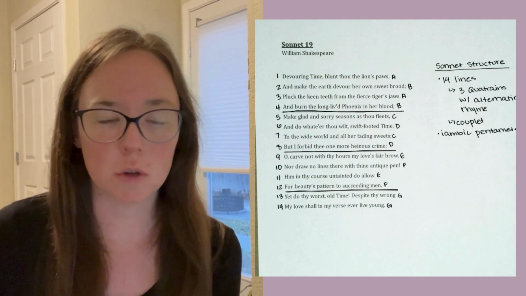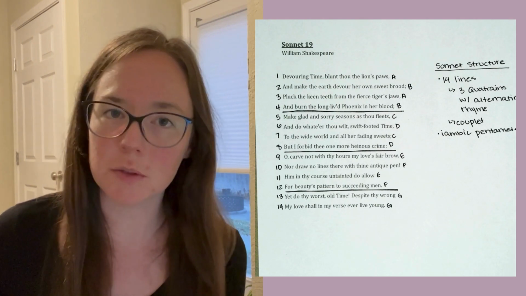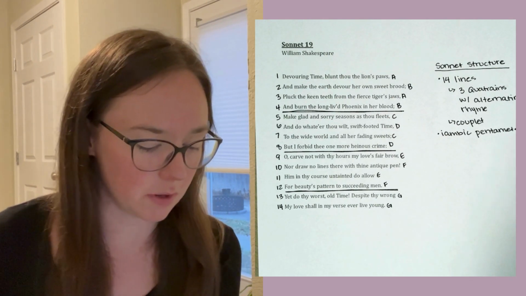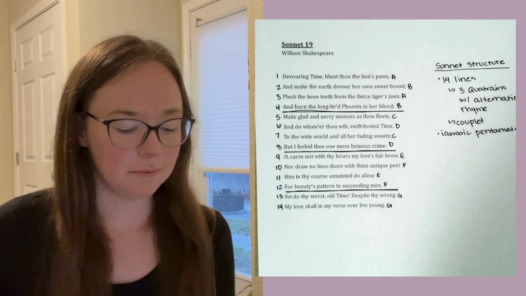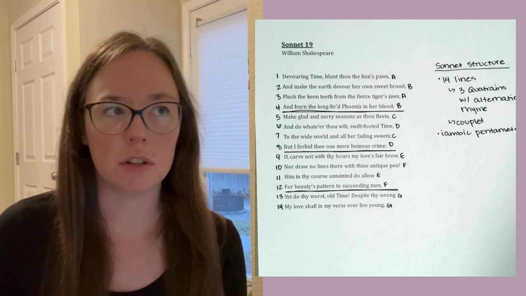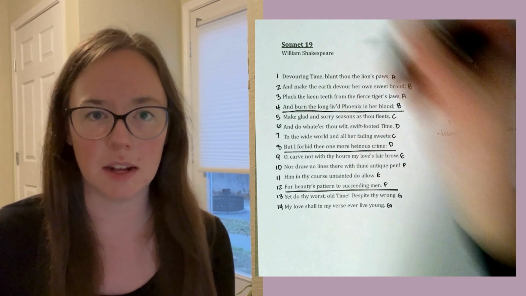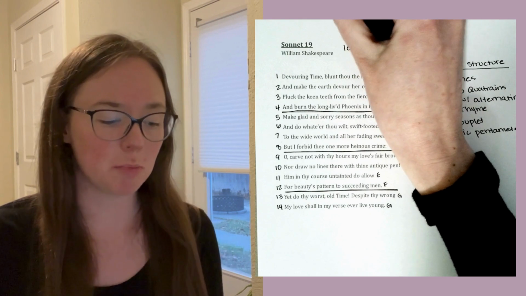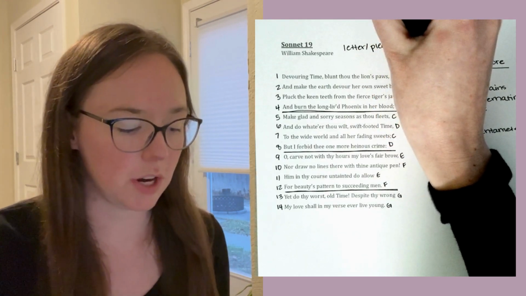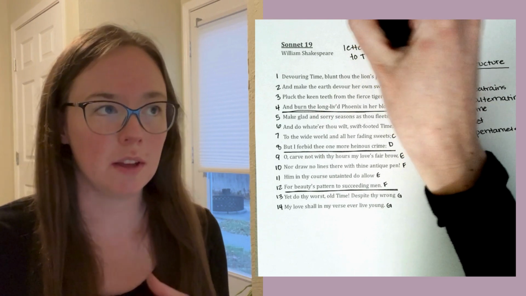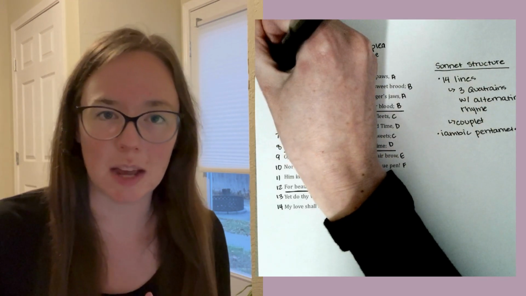Now that we have the rhyming pattern written out for each of the lines, let's take a deeper look at the first quatrain. In the first quatrain, to me, the first 4 lines really stand out as Shakespeare's introduction to time itself. So the whole sonnet feels like a letter written to time, Shakespeare's plea to time. And in the first quatrain, the tone is very scornful. So Shakespeare seems upset with time.